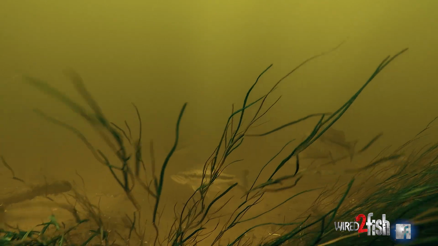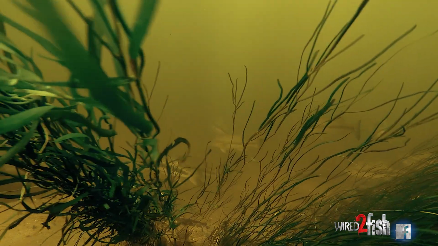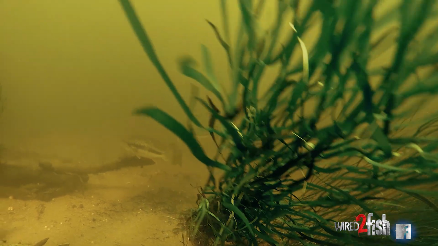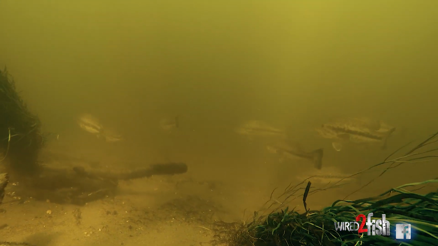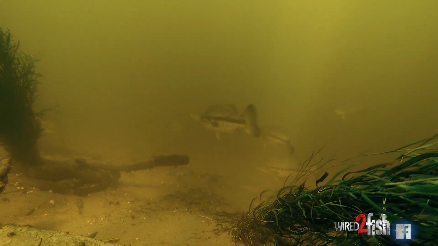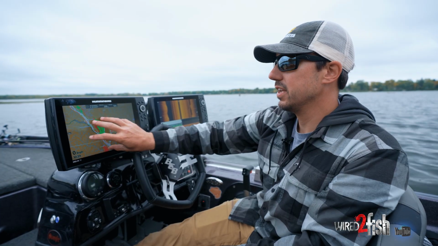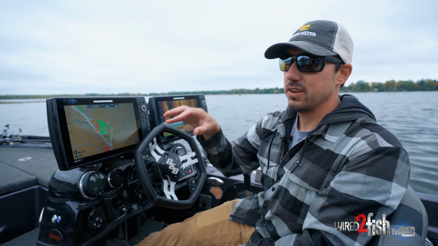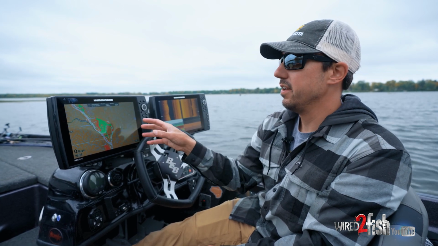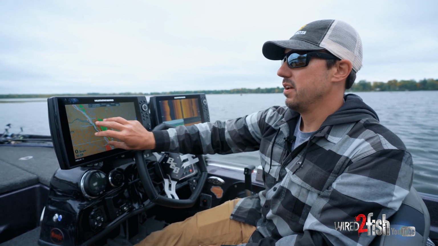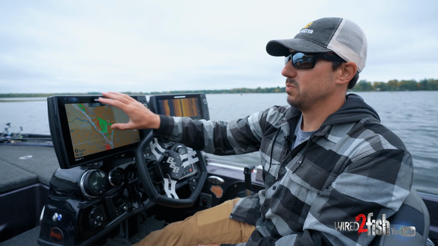They might travel a bit to get back towards main channel or get back towards some current after the spawn, but they're going to generally live somewhat in close proximity to those spawning areas. So identifying those on the map first before you get to a river system is going to get you in the right area to spend your time on the water on those expansive river systems.